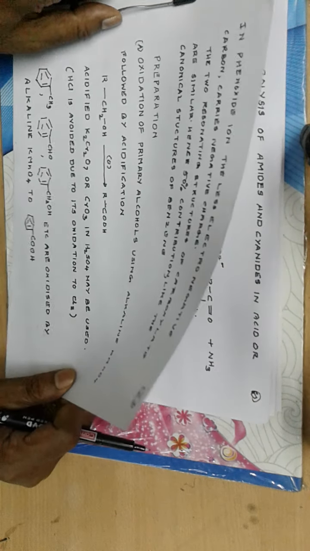Now toluene C6H5CH3, benzaldehyde and C6H5CH2OH benzyl alcohol etc. are oxidized by alkaline KMnO4 to benzoic acid. So that is a method of preparation of benzoic acid.